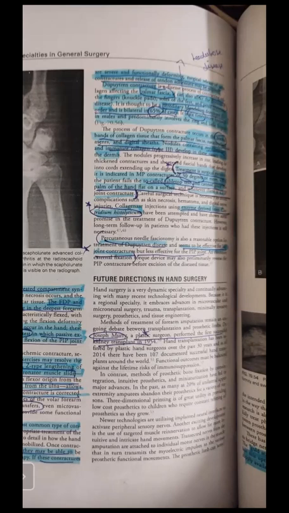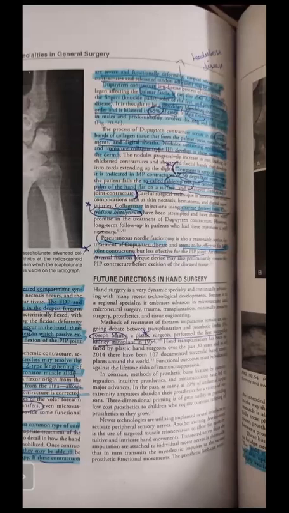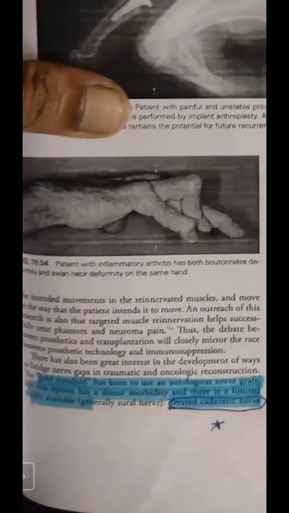Then future directions in hand surgery. In this, one MCQ is there. First, sorry, this is not an MCQ. So here, the gold standard has been to use an autologous nerve graft, but this option has donor morbidity and there is limited nerve supply available.